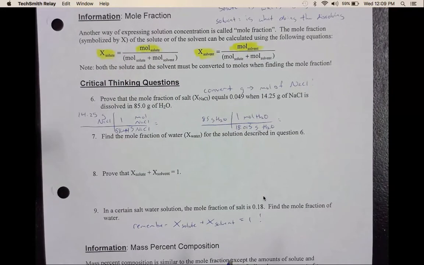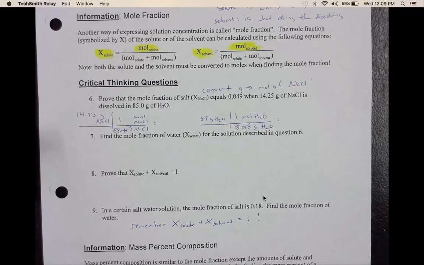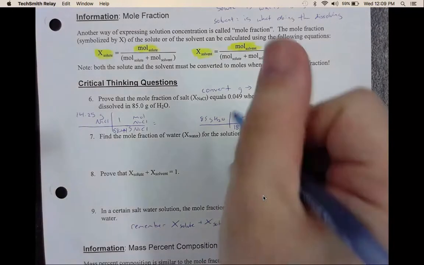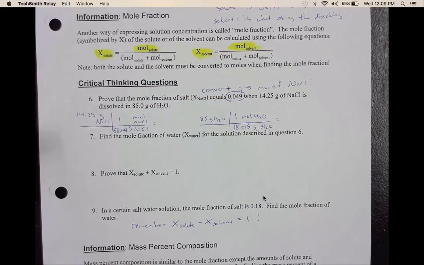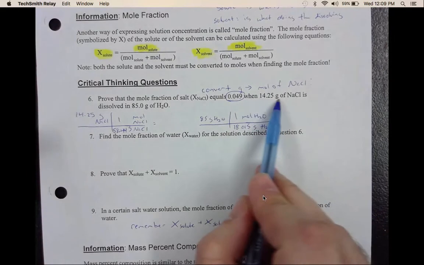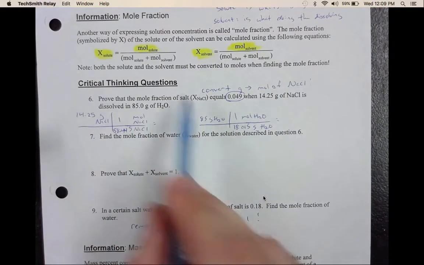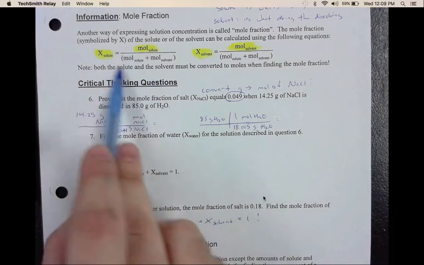So question 6. We need to prove that the mole fraction will equal 0.049 when we solve here. So the first thing, they gave us grams. Remember, guys, the mole fraction is in moles, not grams.